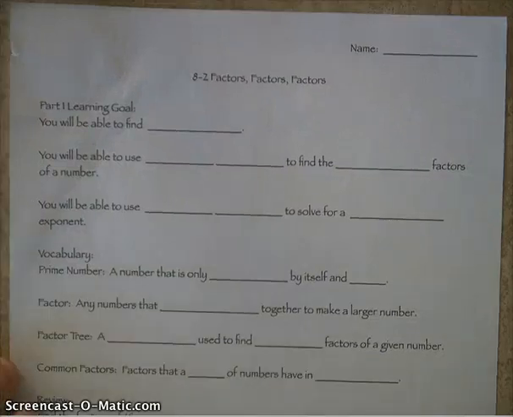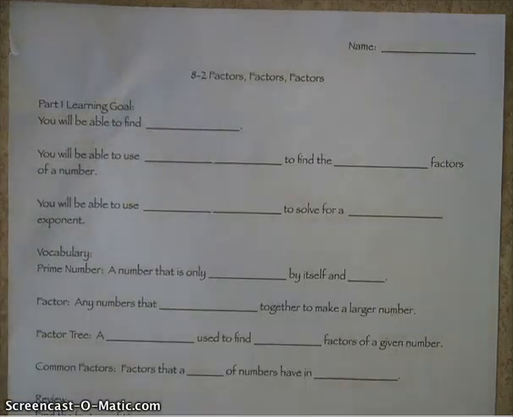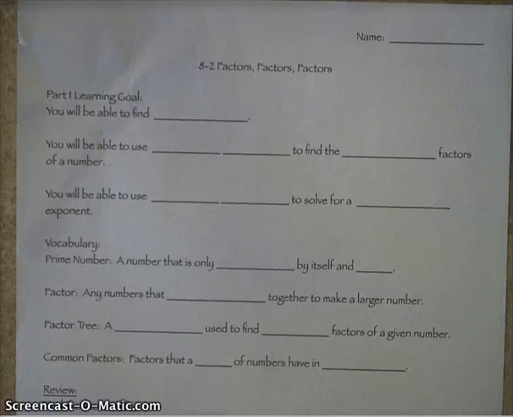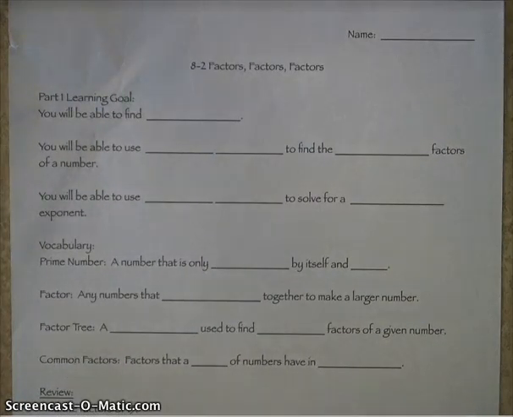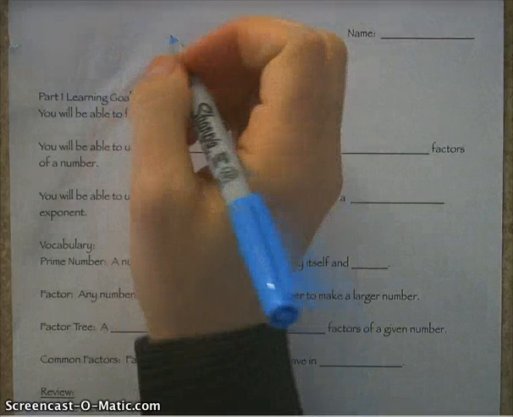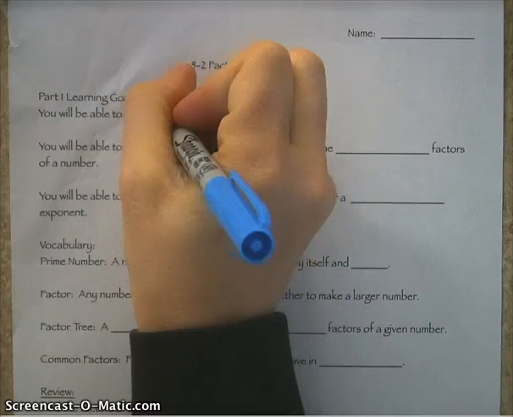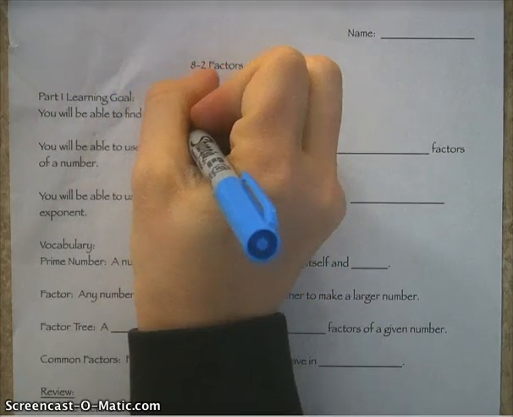For lesson 8.2, we're going to talk a lot about factors today. So our first part is to look at our learning goal. Our learning goal has a couple pieces to it. Number one, I want you to be able to find factors.